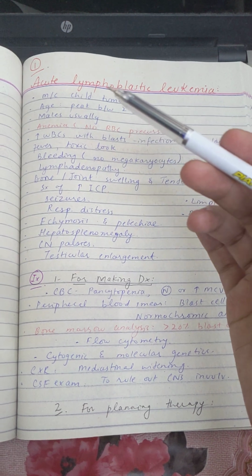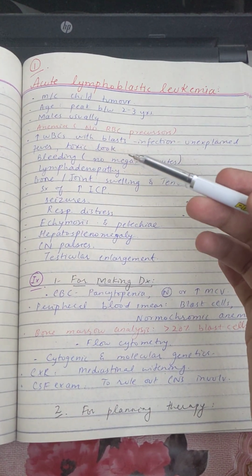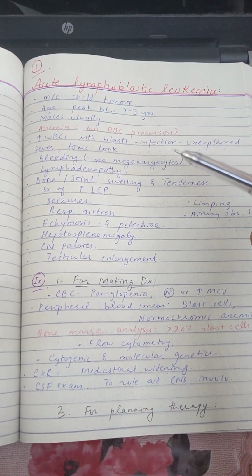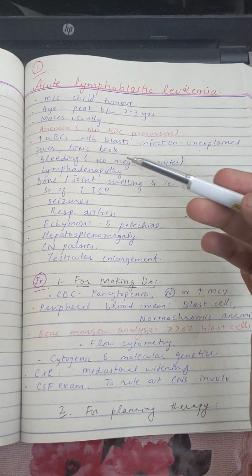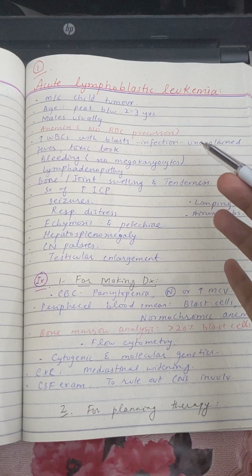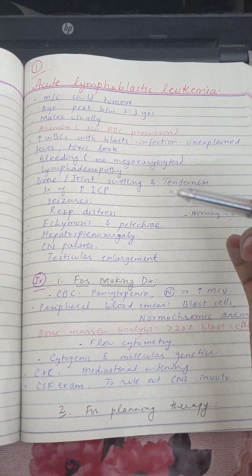So the disease will be presenting with anemia and unexplained fever and toxic look, because there are increased WBCs, but they are immature or blast forms of WBCs. Then there will be bleeding because there will be no megakaryocytes, so no platelets. So this will present with anemia, infections, and bleeding tendencies in the children.